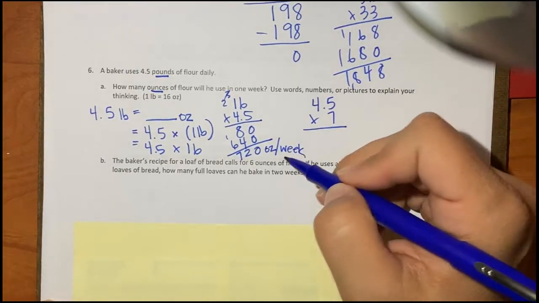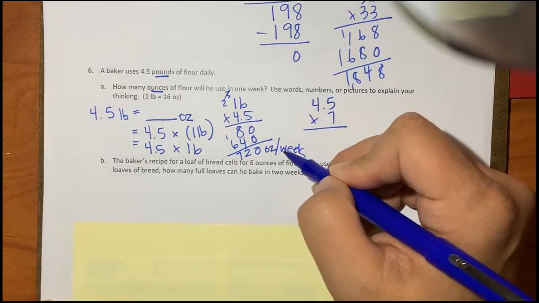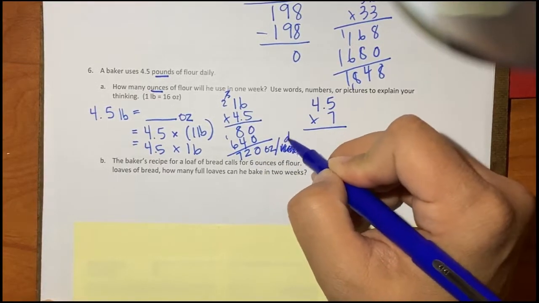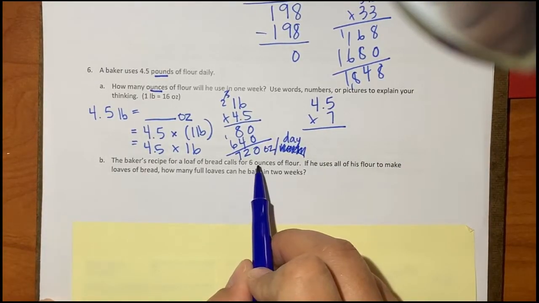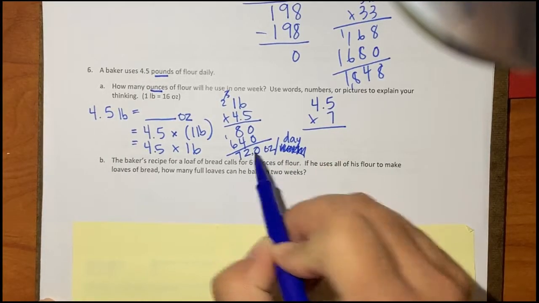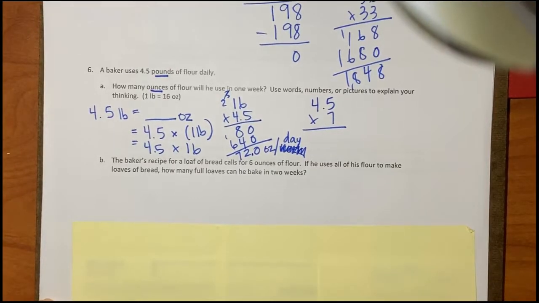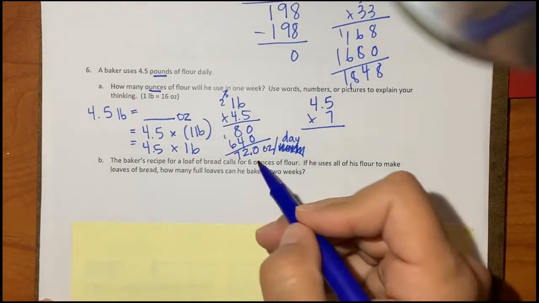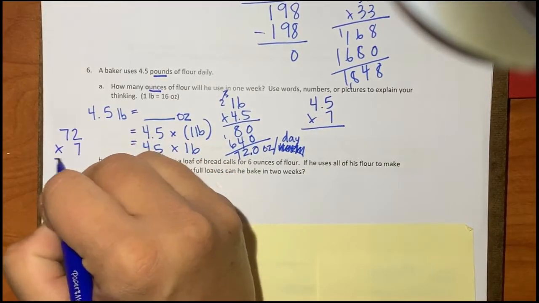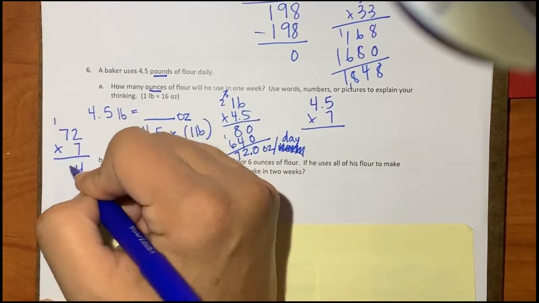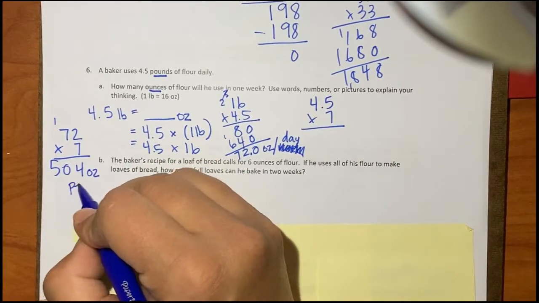Did I do that right? No. Oh, no, we still need to, that's per day. Per day. So now we need to do 720. Wait, there's a decimal. 72, thank you, add in the decimal. All right, 72. I was thinking 720 ounces sounds like a lot, right? 72 ounces per day times 7 days in a week, 504 ounces per week.